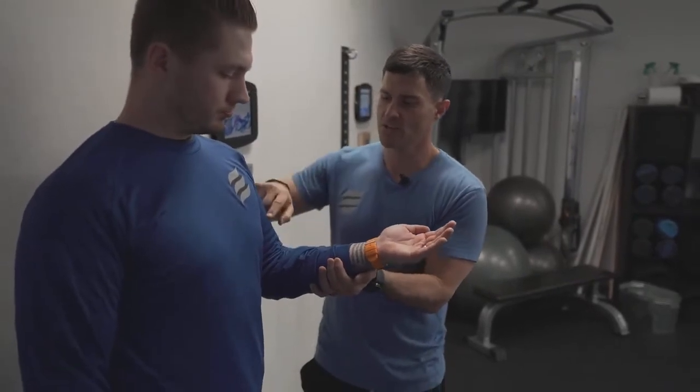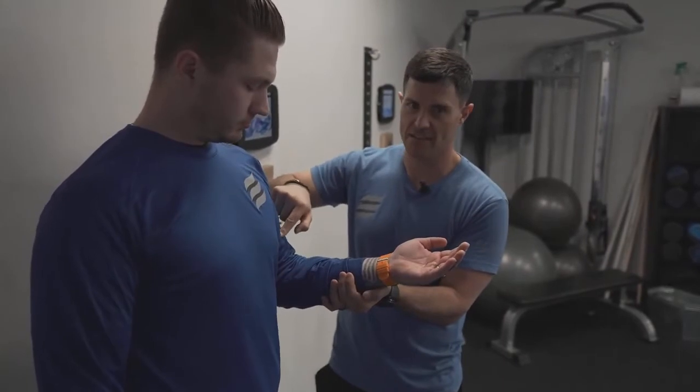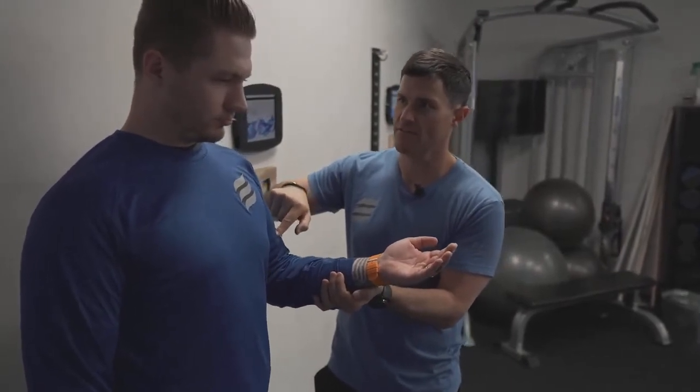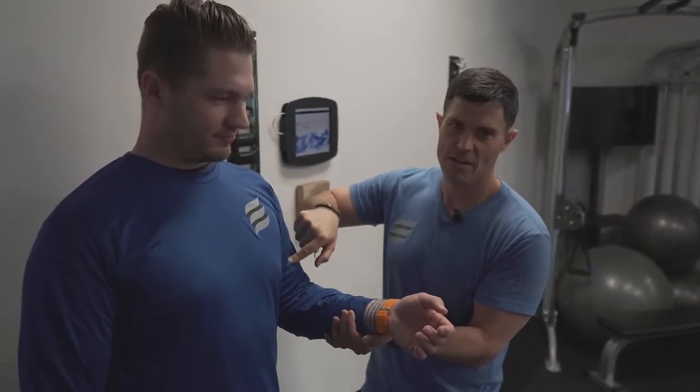I'm supporting the weight of his arm where the bicep attaches, so that when he relaxes, his arm's going to soften at the bicep. Chad's going to try to let it soften. So just let the arm fall. There we go. So now it's soft.